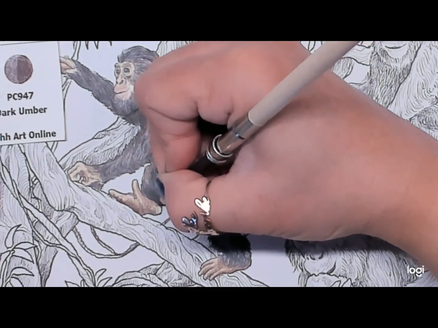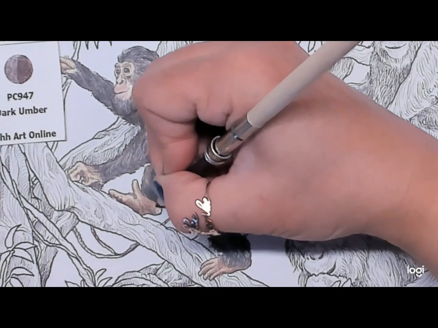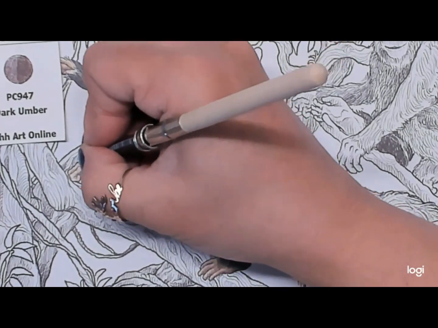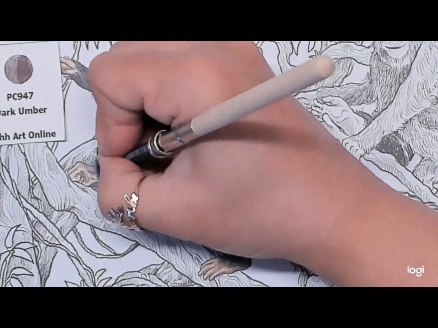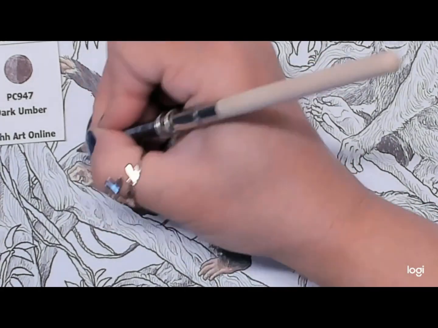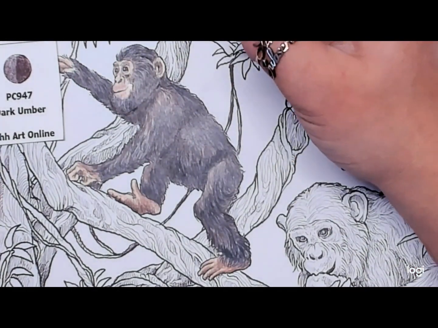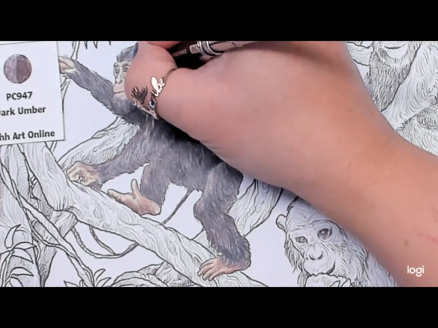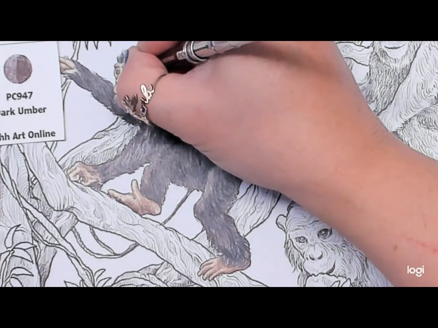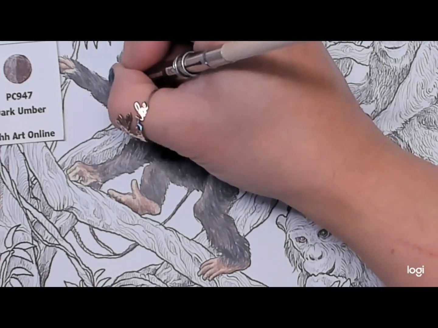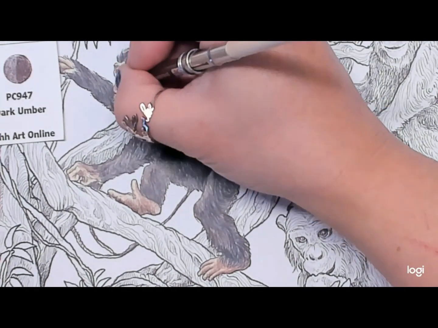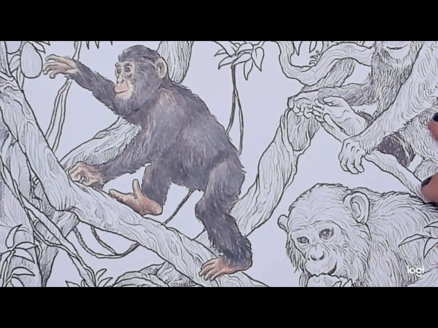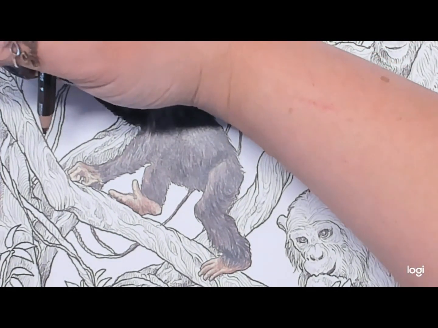Just adding some shadows. Do a little more shadow over here.